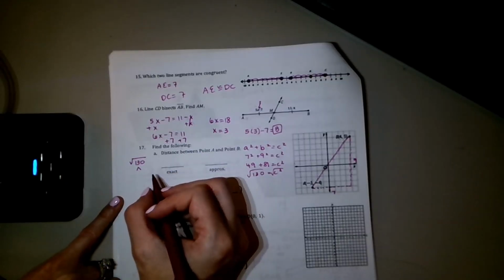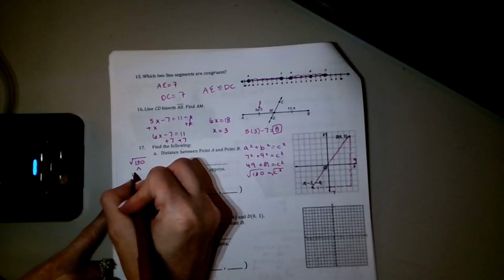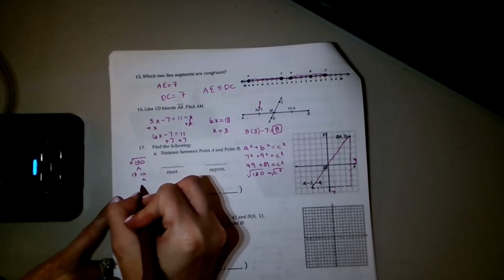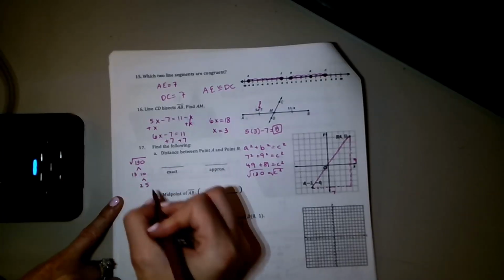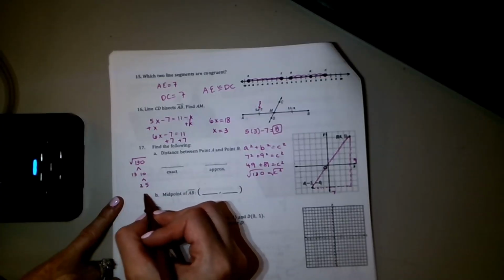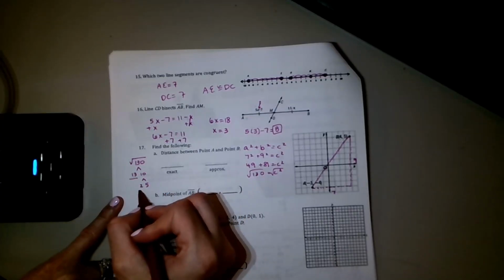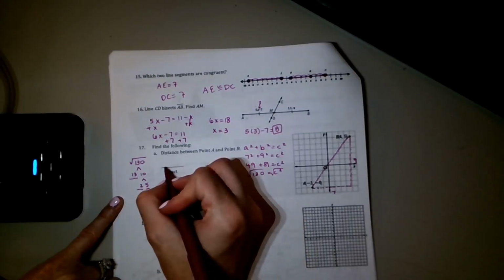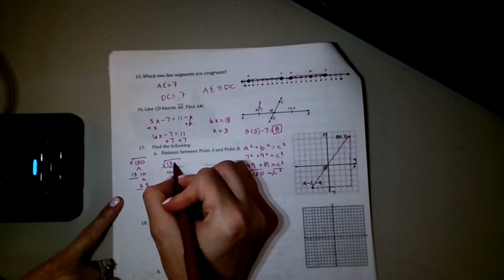When I square root both sides, I need to think about the square root of 130 and if that breaks down. It does a little bit. 13 times 10, and 10 would break down to 2 times 5. But this is when we're doing laundry, and there are no pairs of socks between 13, 2, and 5. So the exact, our square root version, is just the square root of 130. There's no way for us to simplify that.